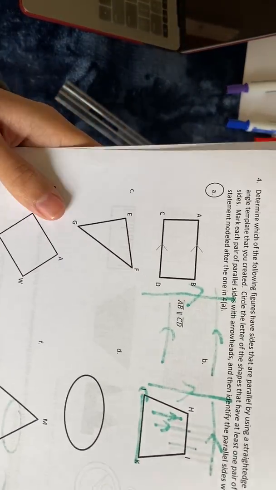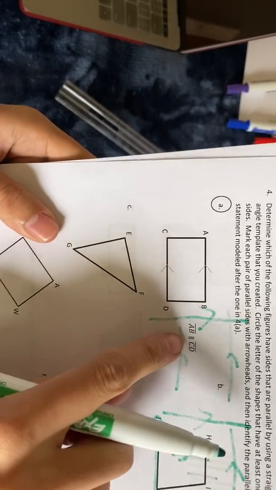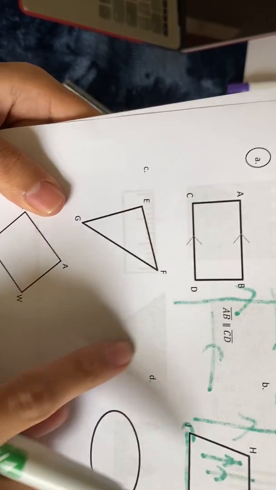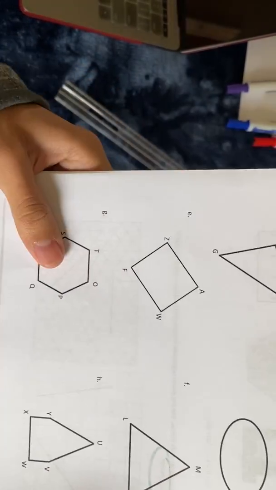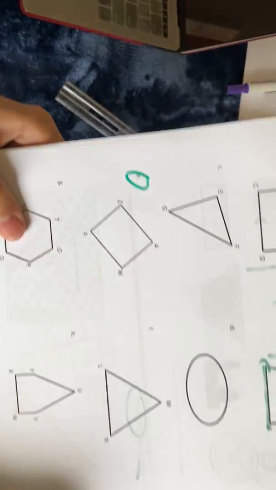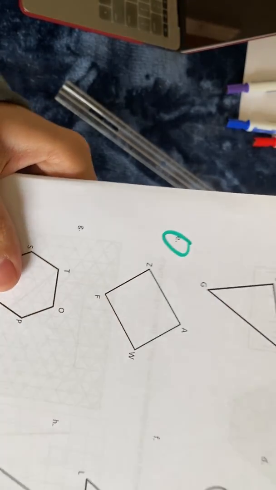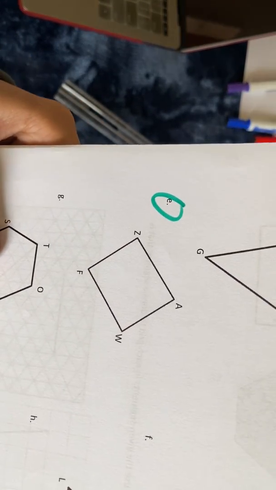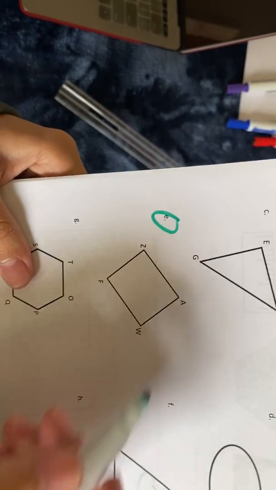And again, for this one, it is the same thing we did last time, except instead of finding perpendicular lines, we're going to find parallel lines. So these two are marked up already. Let's do part E. You're going to do all of them if you have the page, but let's do this one. Let's see if we can find a pair of parallel lines. I found a few already.